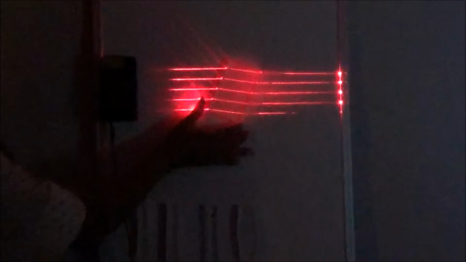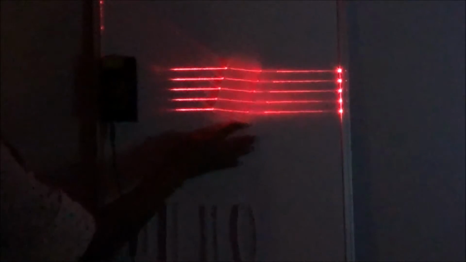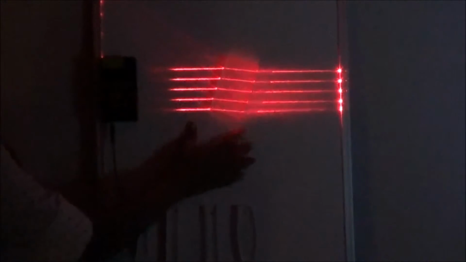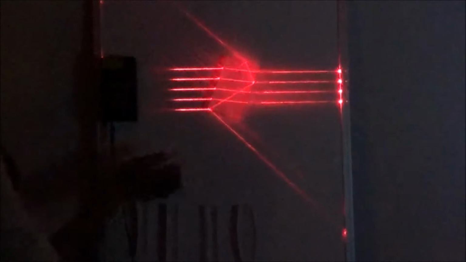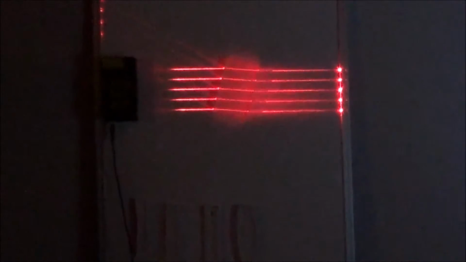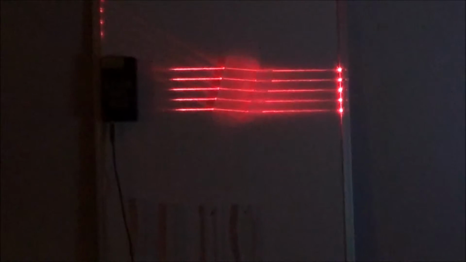Now, if Carolina will tilt that a little bit, you'll see as she rotates it, as it nears vertical, that it has internal reflections too, as we can see. Look at that. We didn't expect that. That has internal reflections.